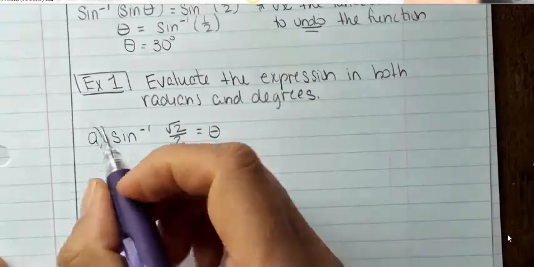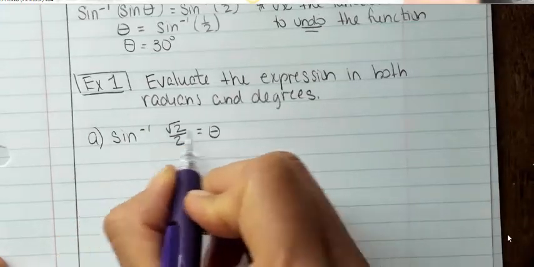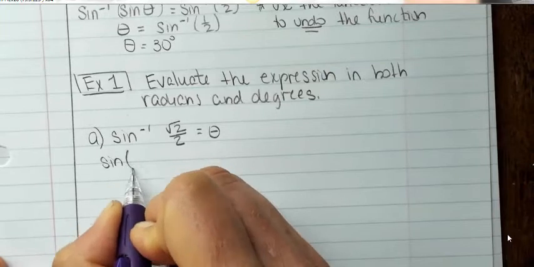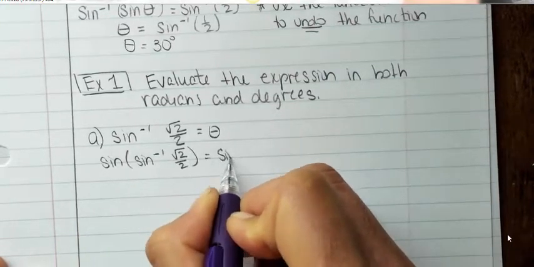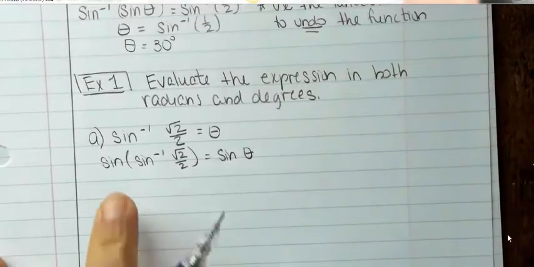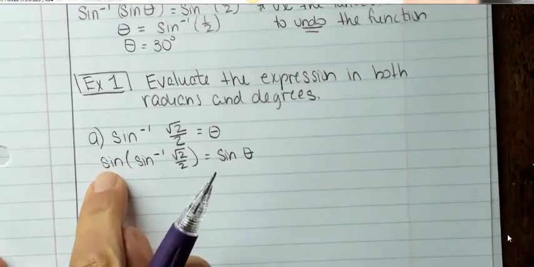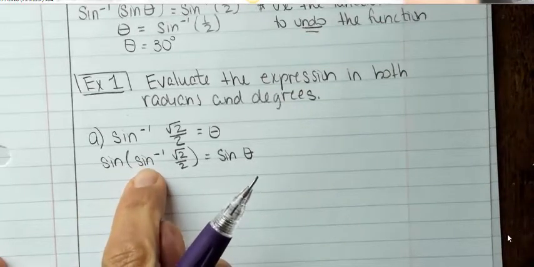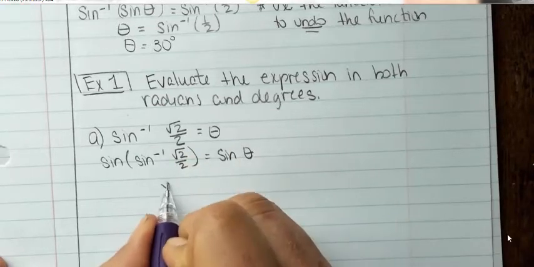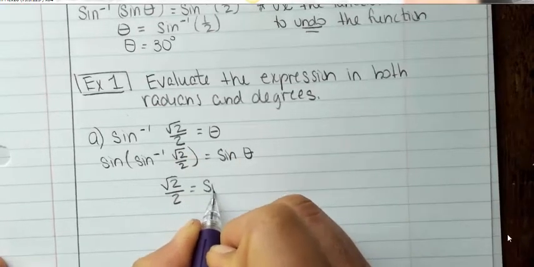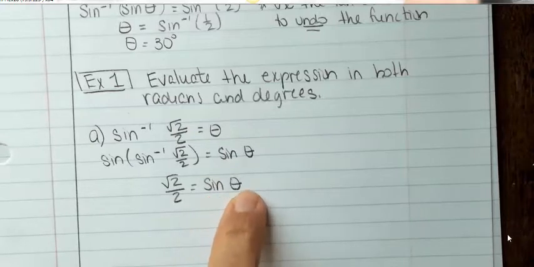So what I could do here is take the sine of both sides. Now these two undo each other. If you take the function and you put the inverse function inside of it, they undo and you're just left with the input. So this might be one way to look at this. Now you can ask yourself, sine of what angle would equal root 2 over 2?